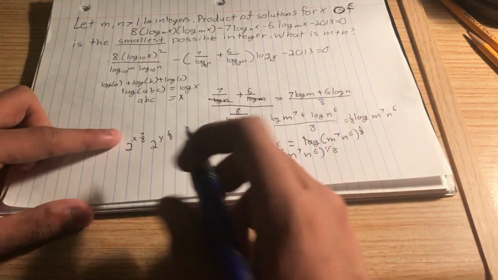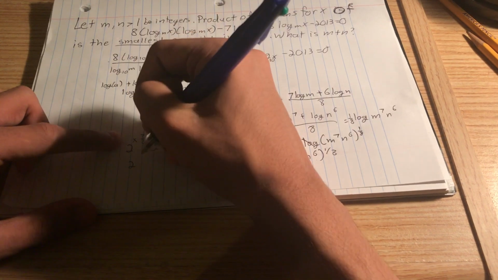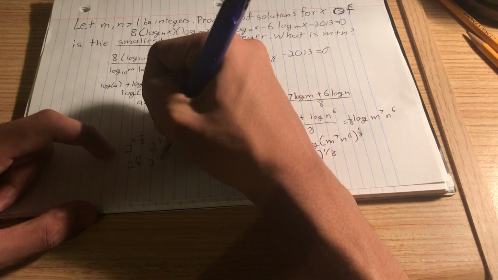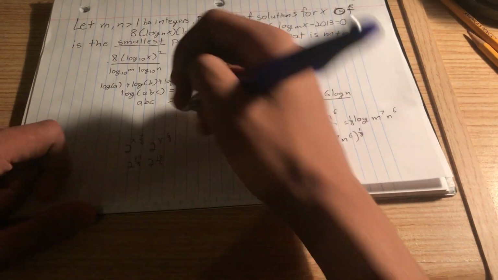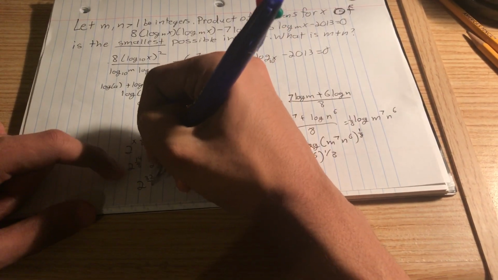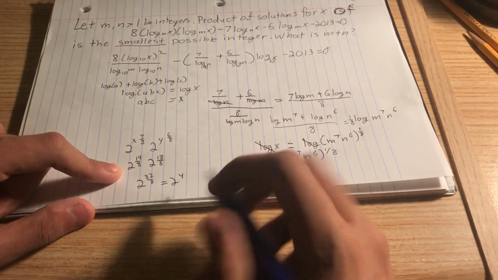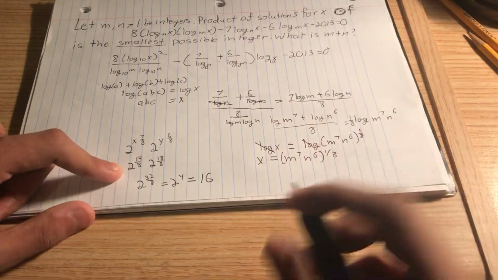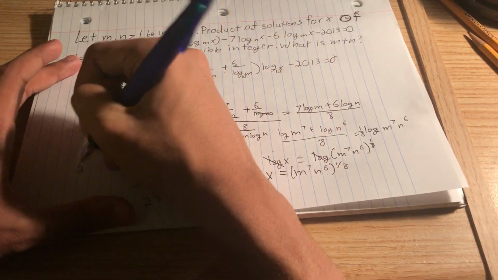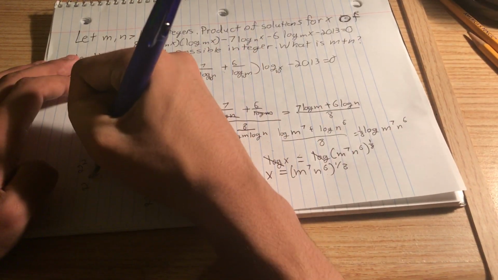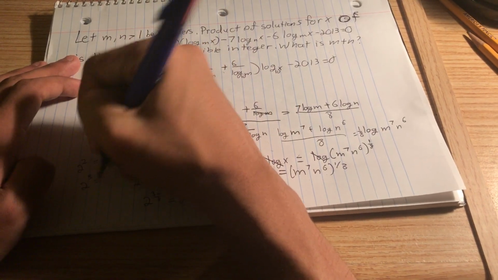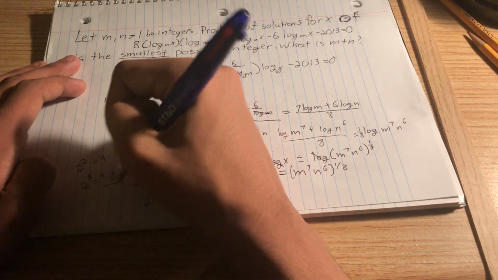And in the end, you will get that if x was 2, then that would make this 2 to the power of 14 over 8. And if y was 3, then that would make this 2 to the power of 18 over 8. And that would give you 2 to the power of 14 over 8 plus 18 over 8, so that's 32 over 8. And that's 2 to the power of 4. That is 16. So, what did the question ask for? m plus n? Well, m in this case was 2 to the power of 2, and n was 2 to the power of 3. So we get 4 plus 8, and that gives us 12.